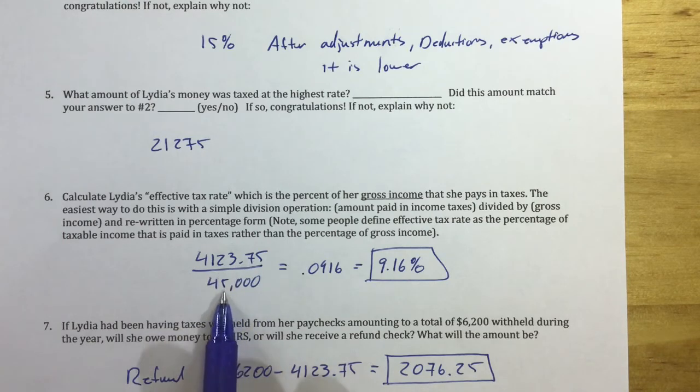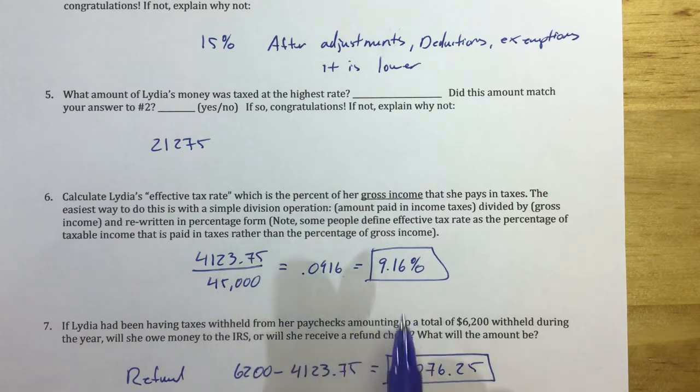You take that and you divide it by the gross income, right? What did we end up with at the very end is taxing? What did we actually start with? Don't worry about any deductions and all that stuff, just from our gross. And it feels like you lose 9% of your money.